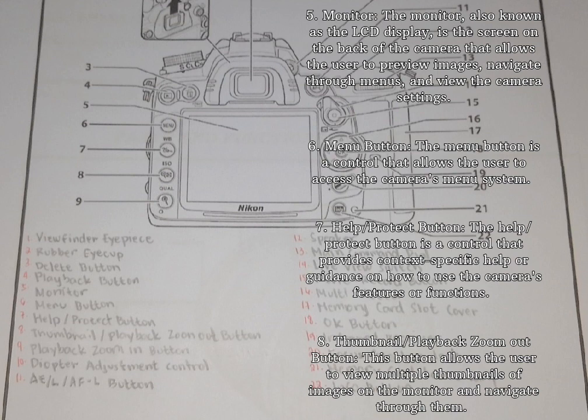Number 5, monitor. The monitor, also known as the LCD display, is the screen on the back of the camera that allows the user to preview images, navigate through menus, and view the camera settings. Number 6, menu button. The menu button is a control that allows the user to access the camera's menu system.